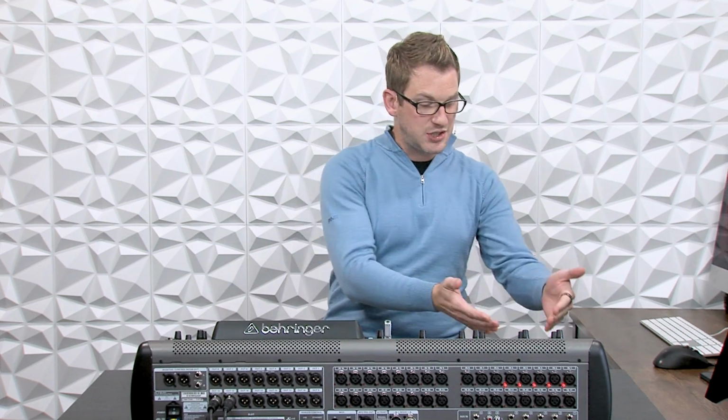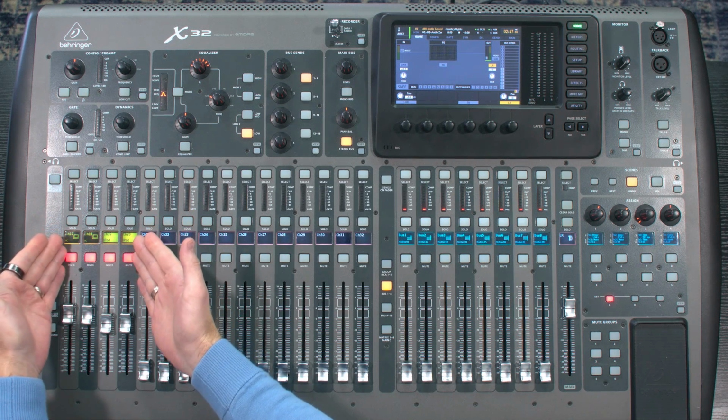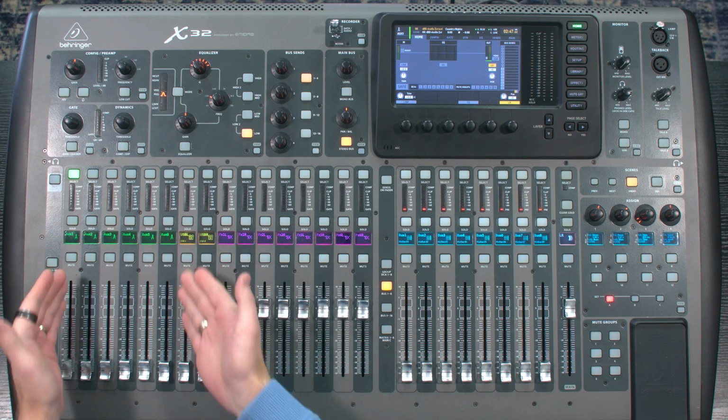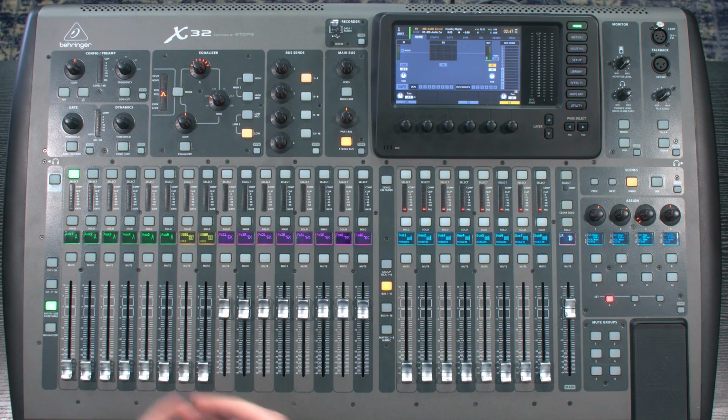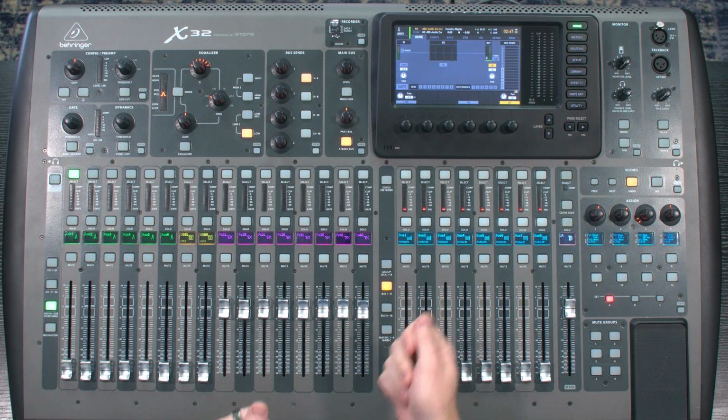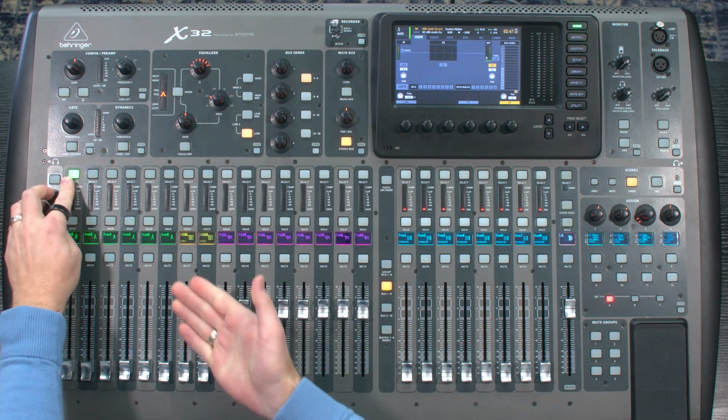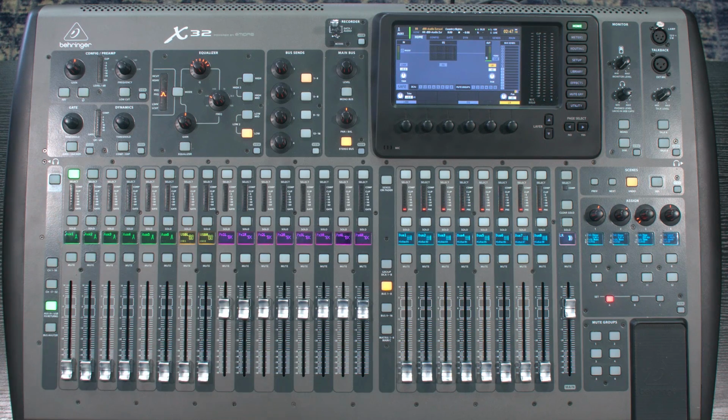So we can actually take these 4 inputs and move them to our aux layer. If you have to plug into an XLR, you would need to route the source into our aux. But on the back of the X32, we have 6 TRS inputs, which are balanced or unbalanced, and aux 5 and 6 also have an RCA jack on them.